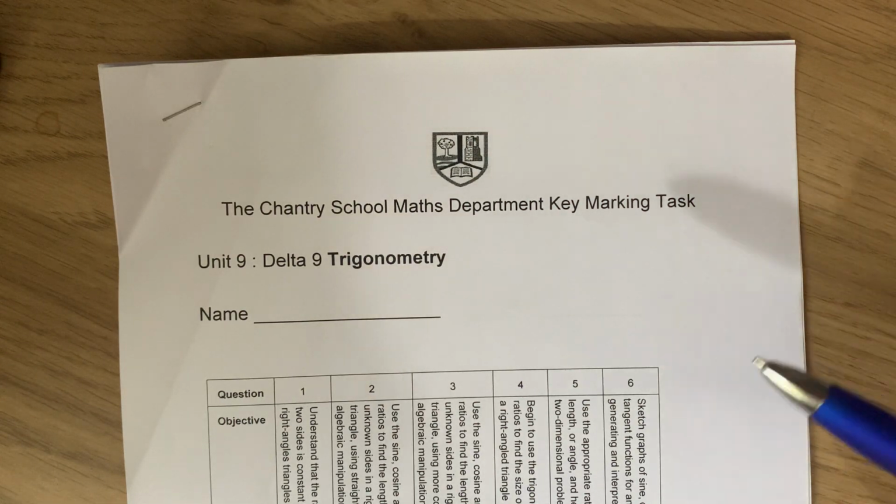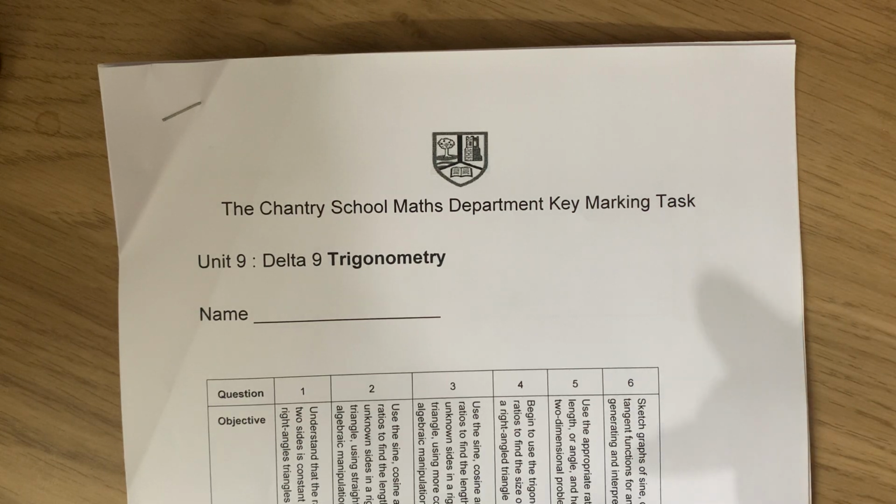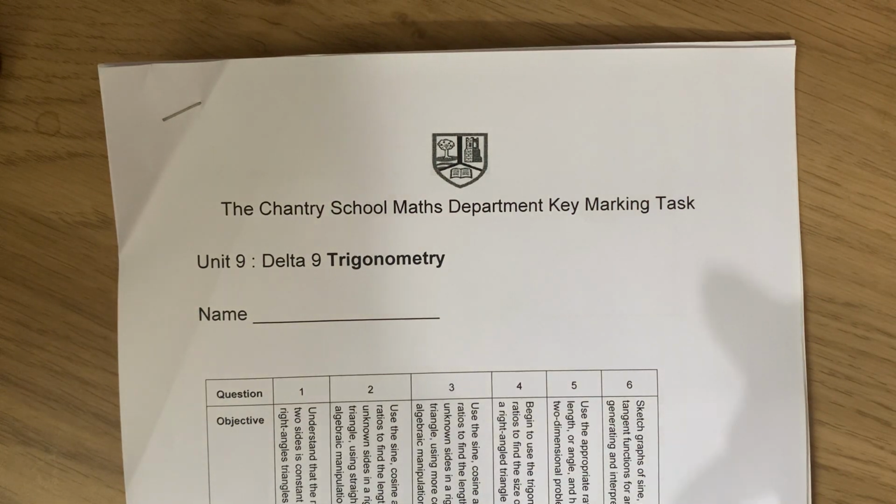Okay, so what we're going to do is have a look through this. You've got an assessment this week on Active Learn, so it's really important that you fully understand this topic so you can answer those questions on Active Learn and submit your answers, and then I'll be able to see how you've got on with the topics.